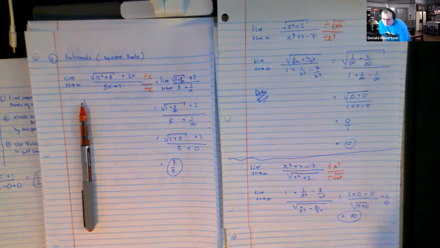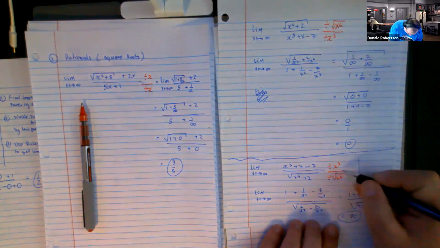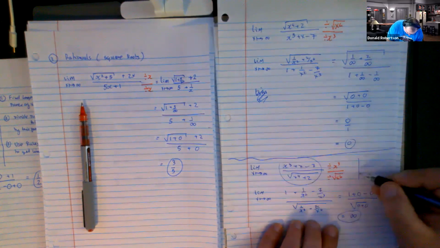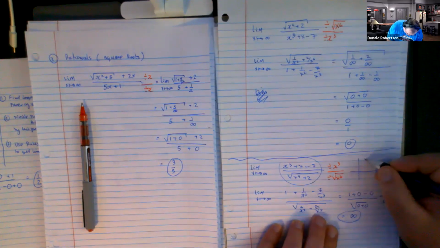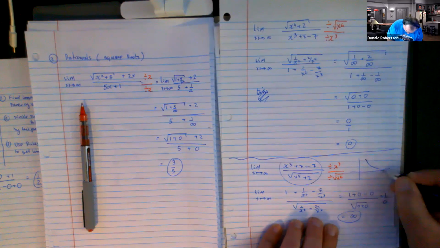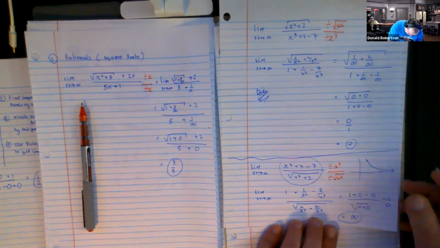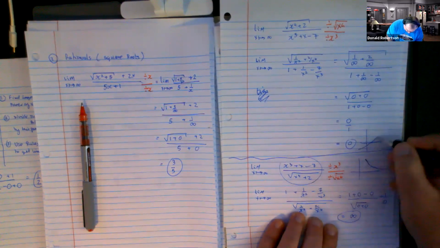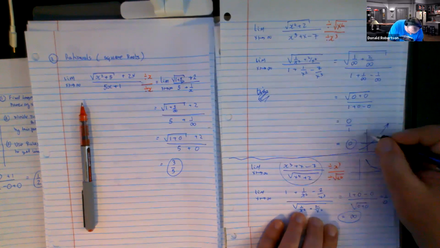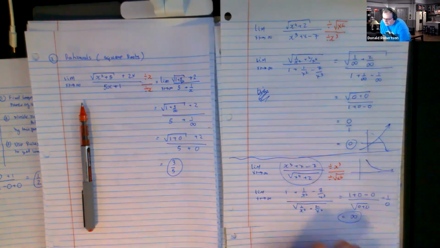You could do the Desmos check as well, but I don't know. Yeah, you could. I'm not saying you couldn't. If you did the Desmos check, wouldn't this function, this whole thing, I don't know what it really looks like, but wouldn't it level off at 0 if it looked like that? And it would go up if it was plus infinity, and down if it was negative infinity, right? You'd be able to tell just by looking at the graph what your answer would be.